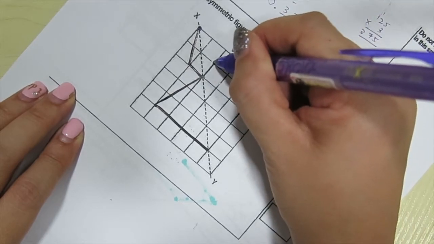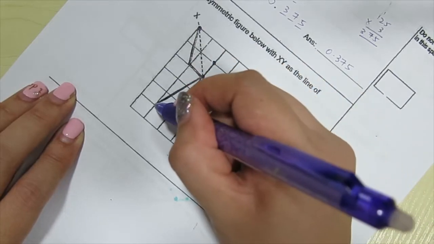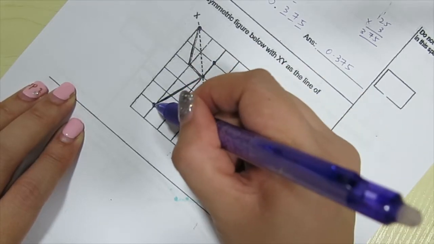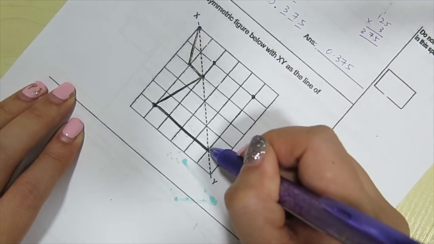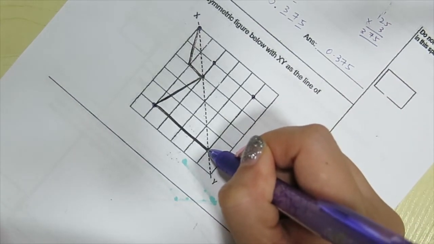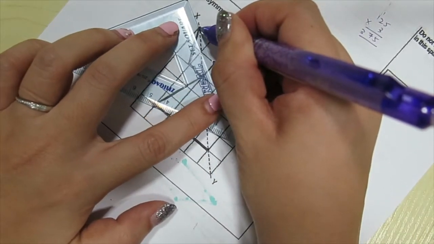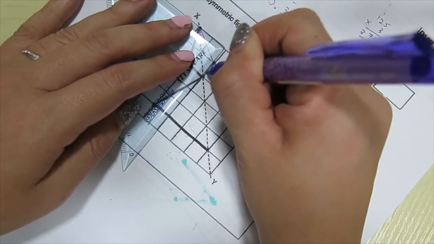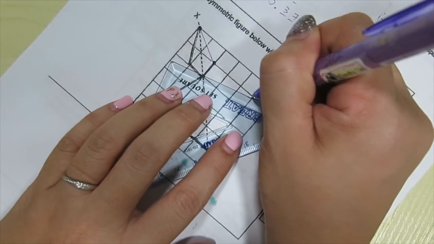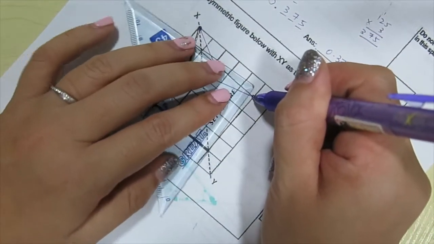Let me put a dot right there. This is the next point. And over here, on the other side, it would be this. And this is the other point. So I'm going to join the dots up. So it's here. Back out. And come back in.